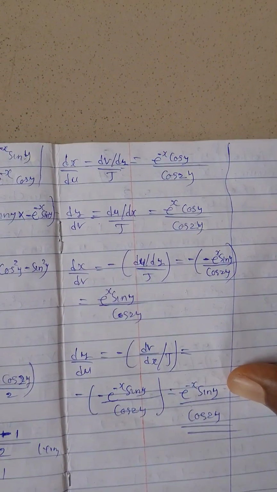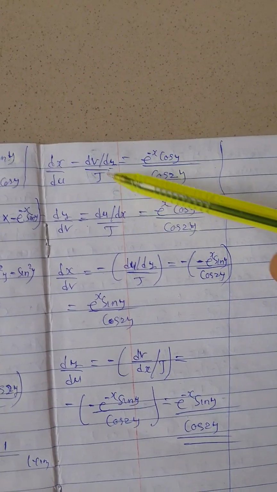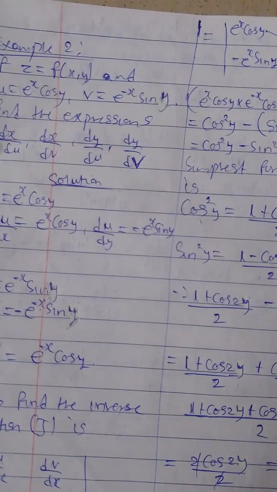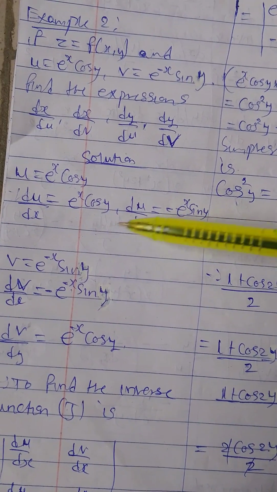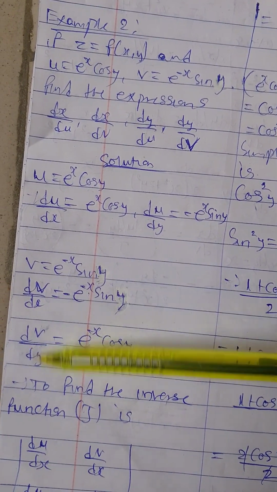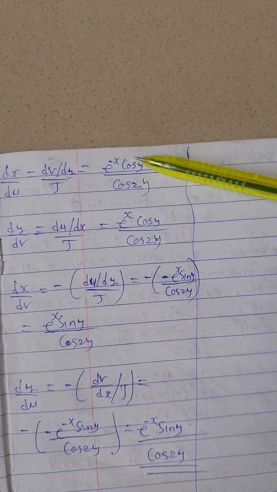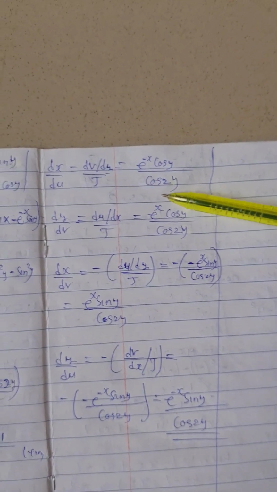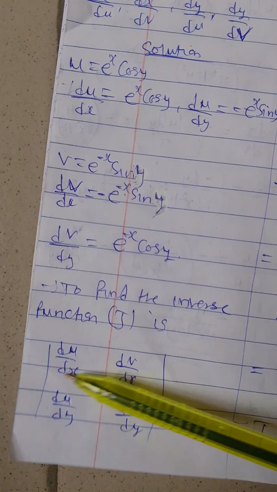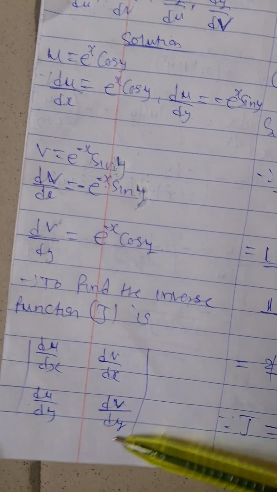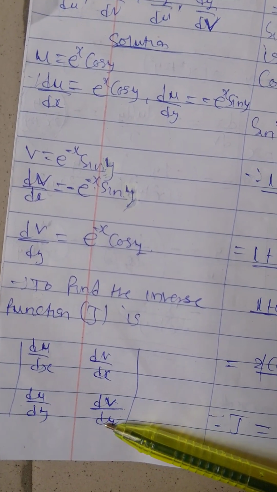So that becomes dv over dy. My answer for dv over dy is e raised to minus x cos y. So that becomes e raised to minus x cos y all over cos 2y. That is it.